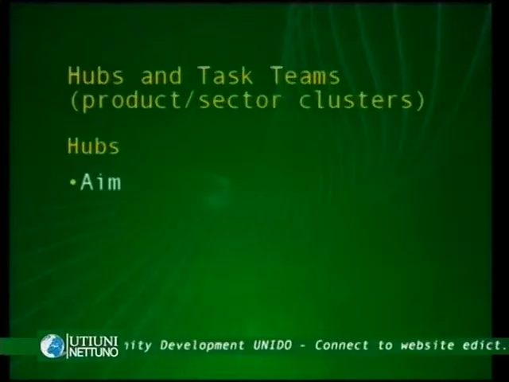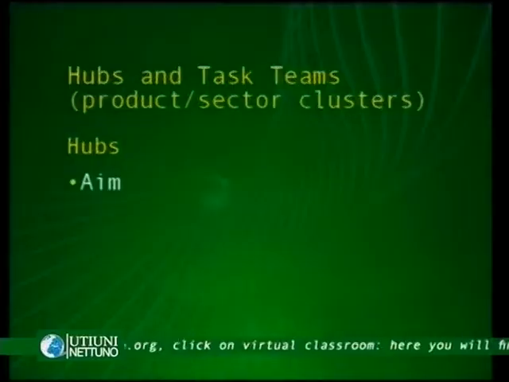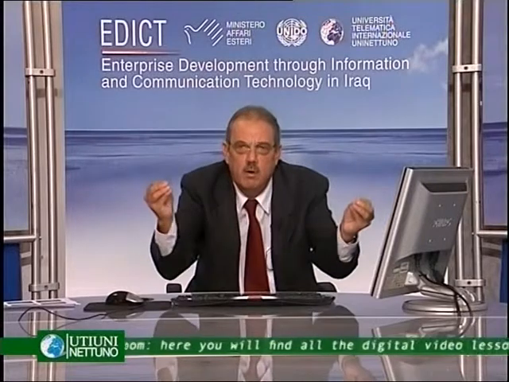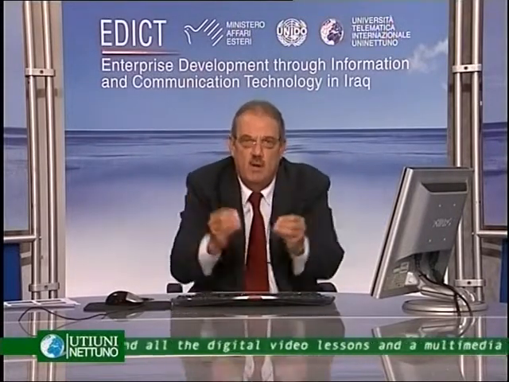Now the whole hub, the rationale, the template will also be available in the study material. But in general, we're looking at hubs. We look at the aim of a hub. I've just given you some sort of an idea of the aim. It's to develop an opportunity in a specific sector.